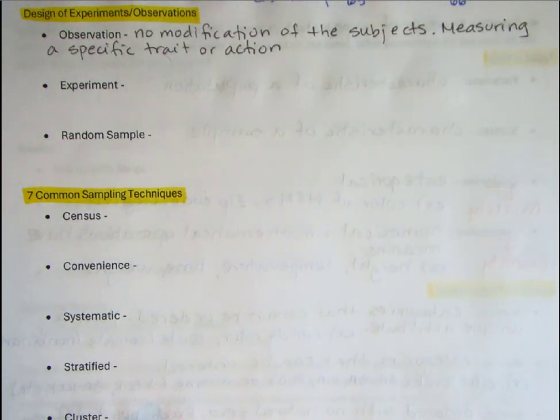So we want to talk about the difference between an experiment and an observation. In an observation, there is no modification of the subjects. You are doing absolutely nothing to affect their behavior. All you're doing is watching what they're doing and measuring a specific trait or action.